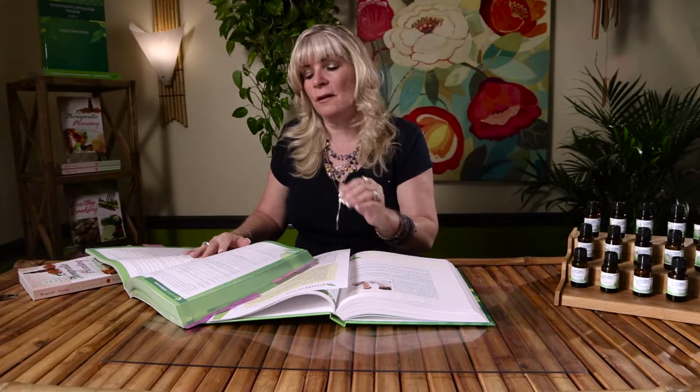You're also going to want to take into consideration the effect that this blend may have. Is it to reduce swelling? Is it an antiseptic cream for maybe first aid? Or is it maybe a calming diffuser blend to help someone sleep at night? Those are the things you're going to be looking for in helping guide you as you make your blend.